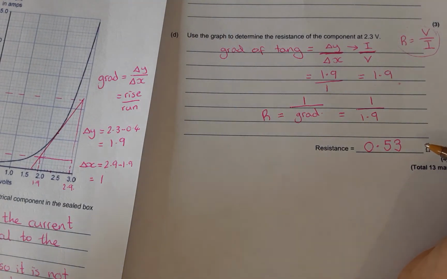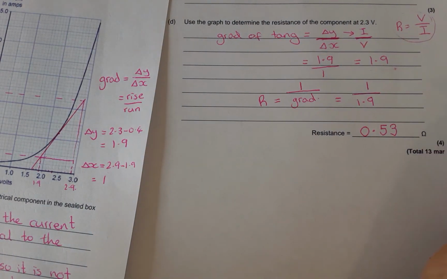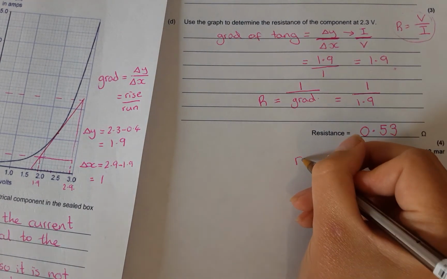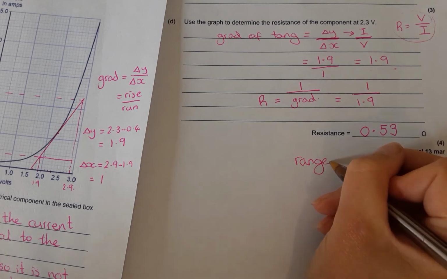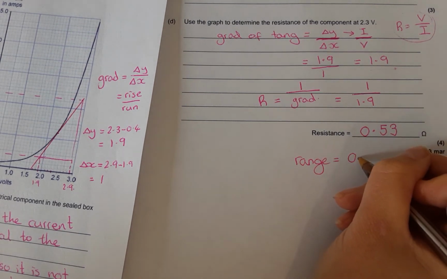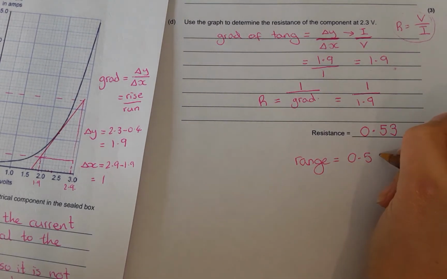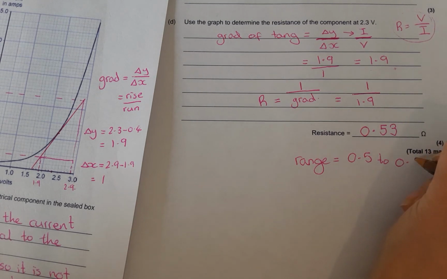Now, people might do their tangents at a slightly different angle. So there's actually a range of values you can have for this. And the range goes from 0.5 to 0.65.